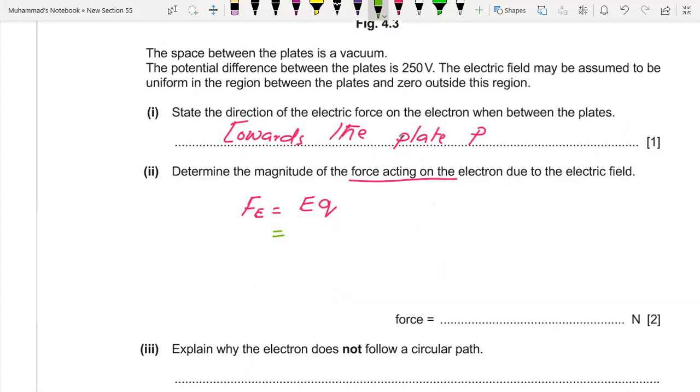So electric field strength times charge of electron, and you know that the charge on electron is also given in the front page. So electric force on the charge electron will be 250 divided by 0.018 times charge of an electron, 1.6 times 10 power minus 19. So that is 2.2 times 10 power minus 15 Newton. So again, very simple question.